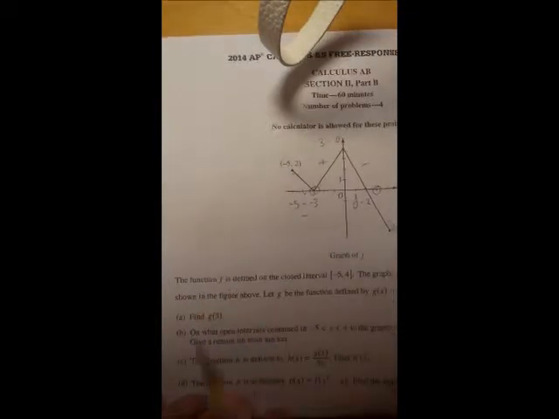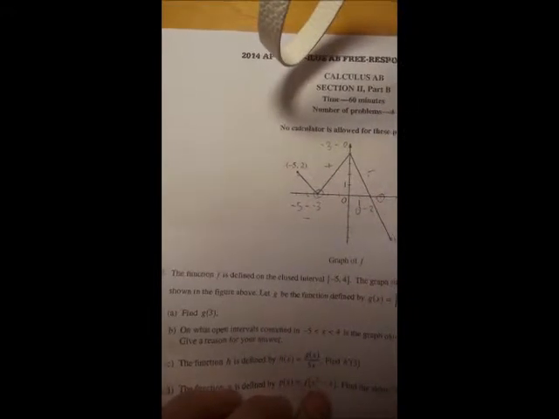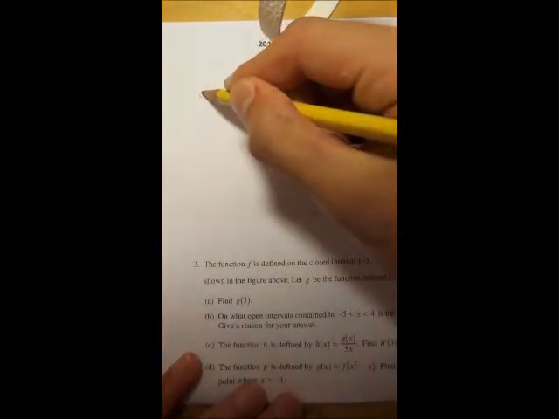So, problem 3 asks us: the function f is defined on the closed interval between -5 and 4. The graph of f consists of 3 segments and is shown in the figure above. Let g be the function defined by g of x equals the integral between -3 and x of f of t dt. So part A asks us, find g of 3.